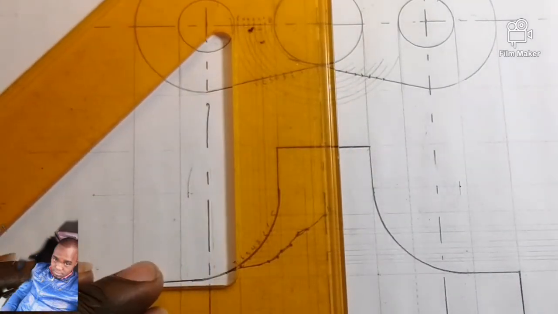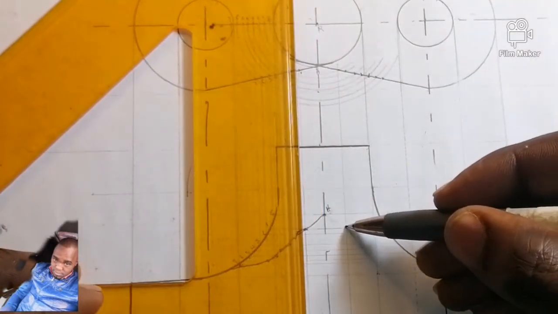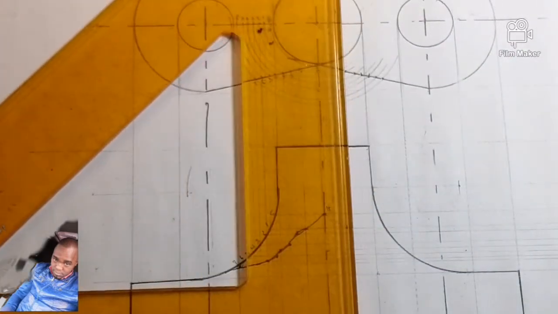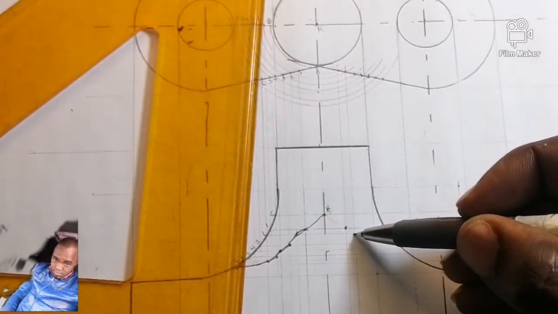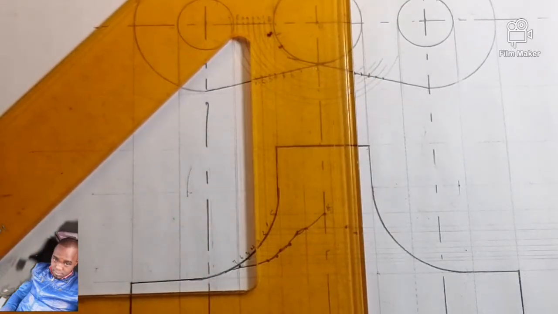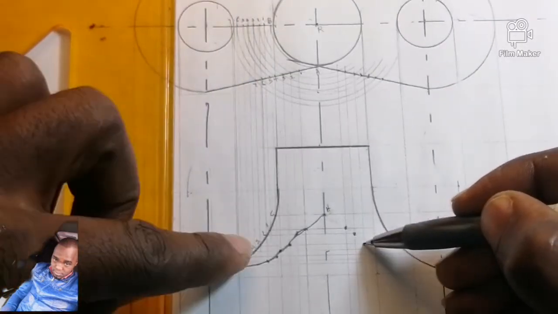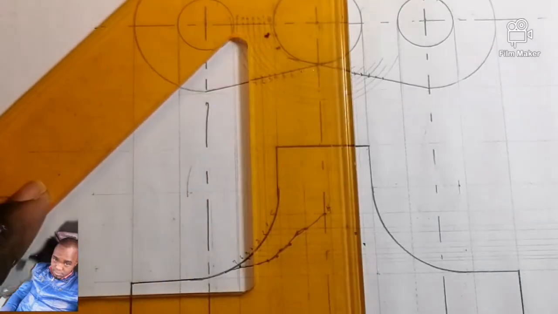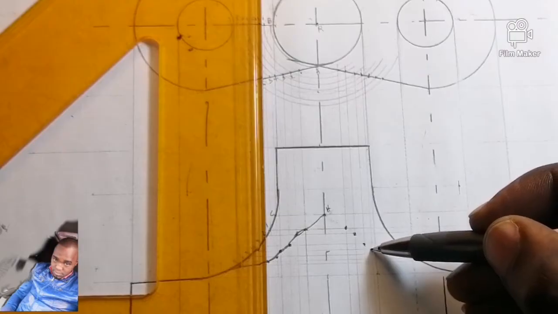Do the same thing. Take them down, which means I've got a point here. It's now vice versa of what you did on the other side. 2, I've got a point here. I'm just too rough. I'm not accurate. 3, this is the line of 3, isn't it? I've got a point here. 4, I've got a point here.